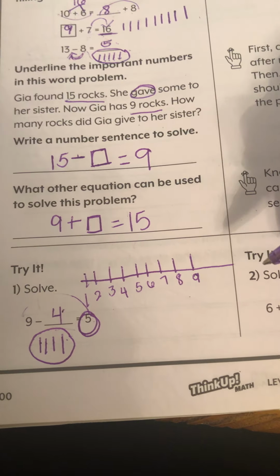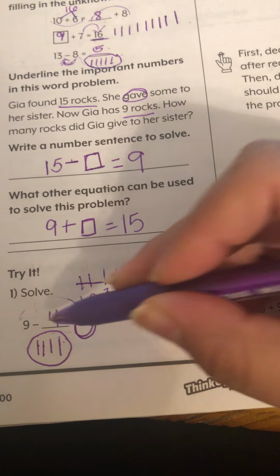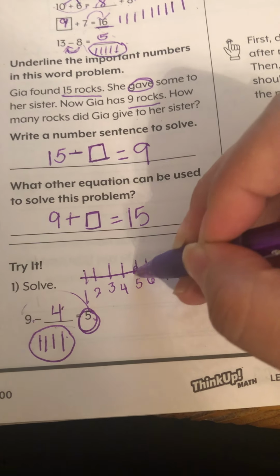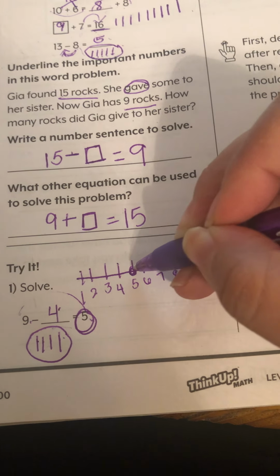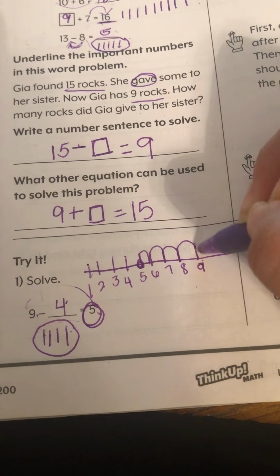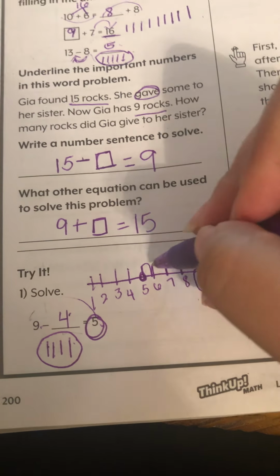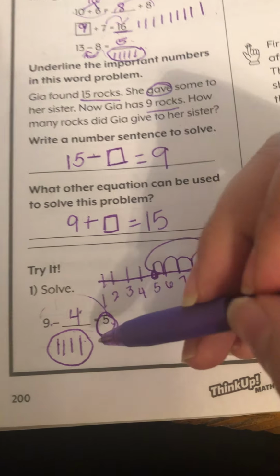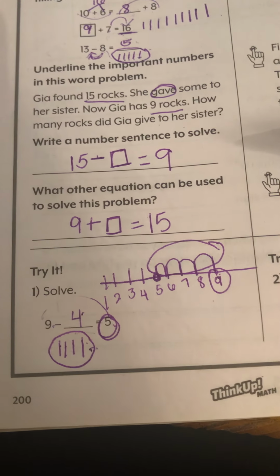There I am. And I wanted to get from 5 to 9. So here's 5, and I want to get to 9. Let's see how many numbers it takes. 1, 2, 3, 4. Boom. So it took me 4 jumps. That's exactly what we did right here.